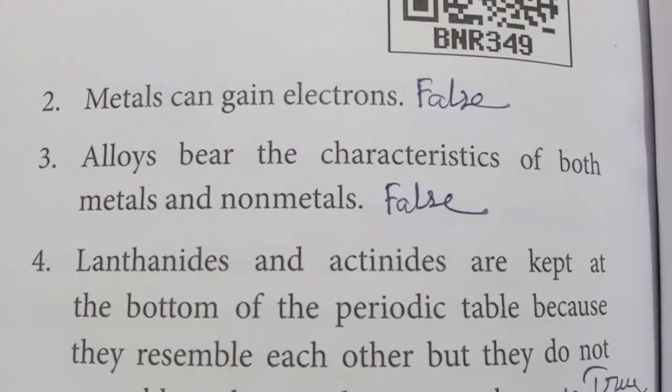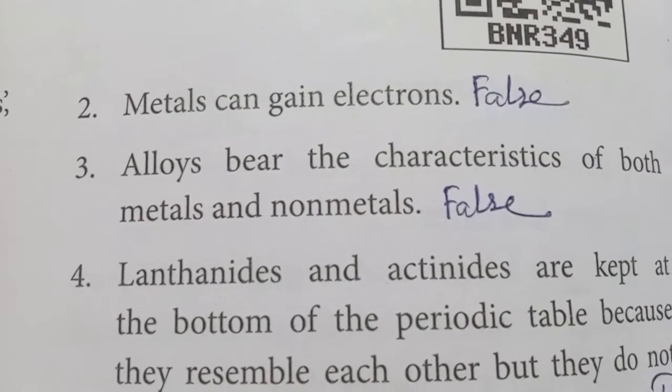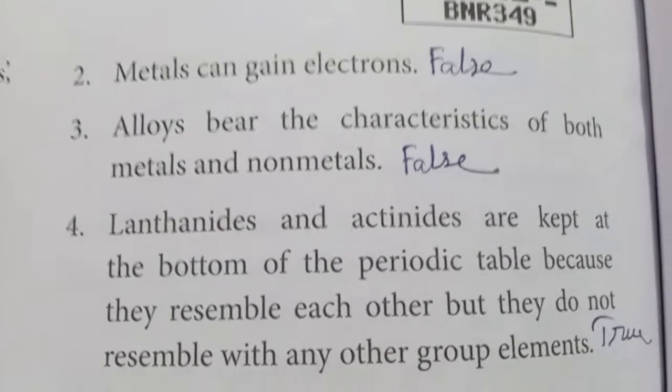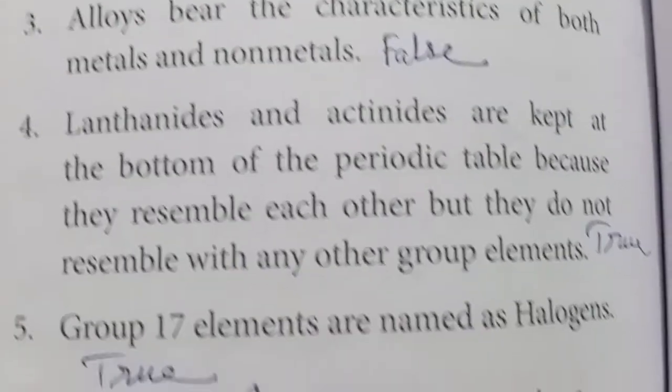And metals can gain electrons. It is a false statement because metals cannot gain electrons. They tend to lose electrons. So metals can gain electrons is false. Alloys bear the characteristics of both metals and non-metals. It is a false statement.